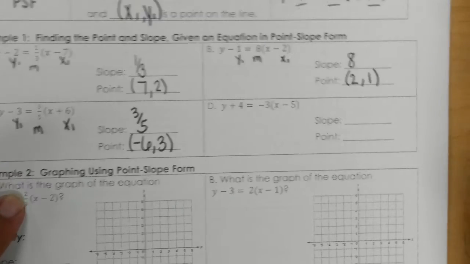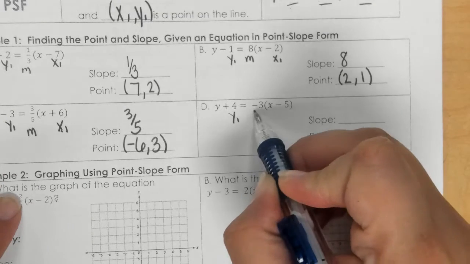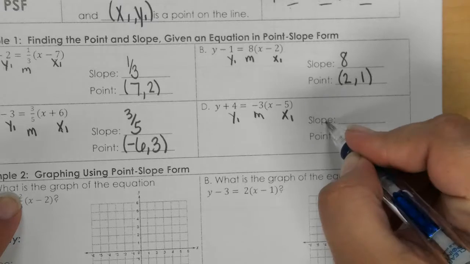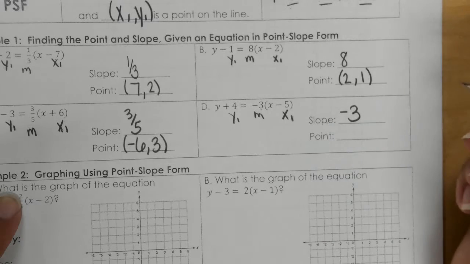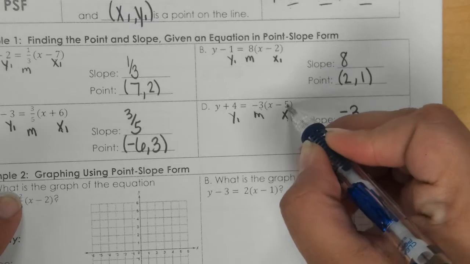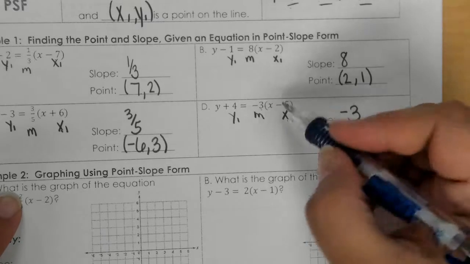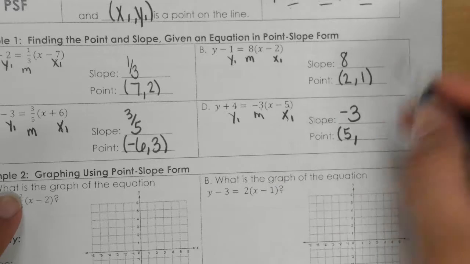Okay, and then D, we have y1, m, x1. So again, your slope is the -3. Your x1 is -5, but when I bring it out of the equation, it's a positive. And the 4 is a +4, and I take that out, and it becomes a negative.